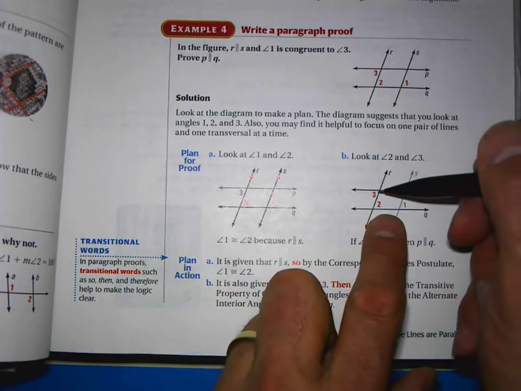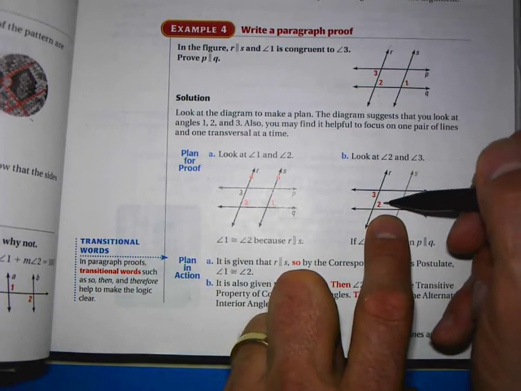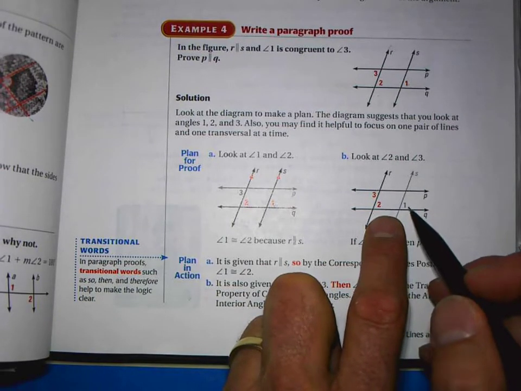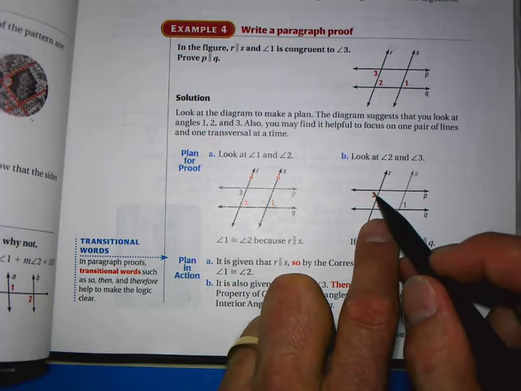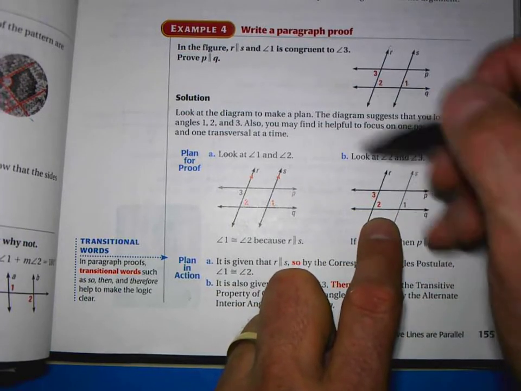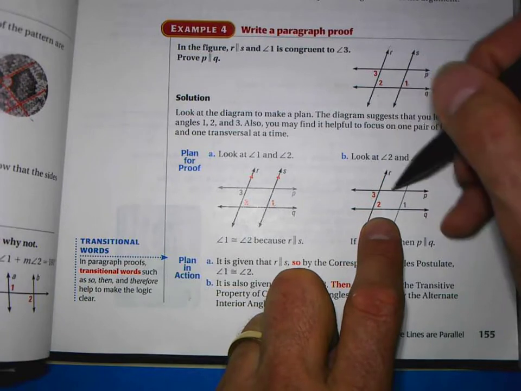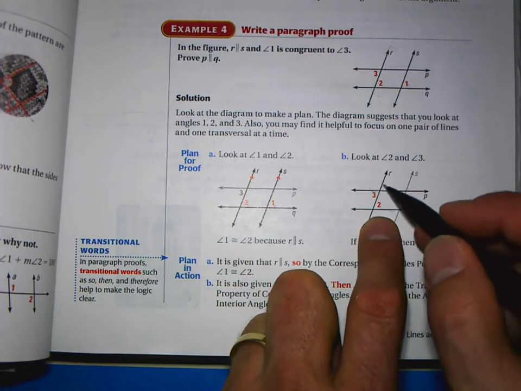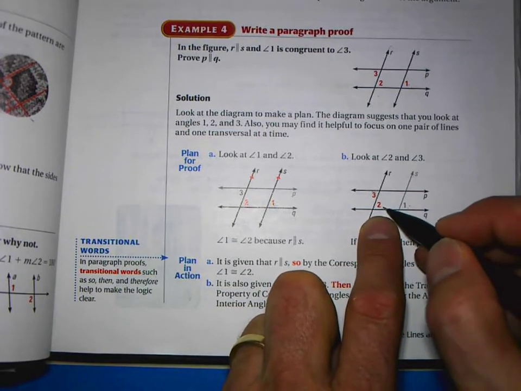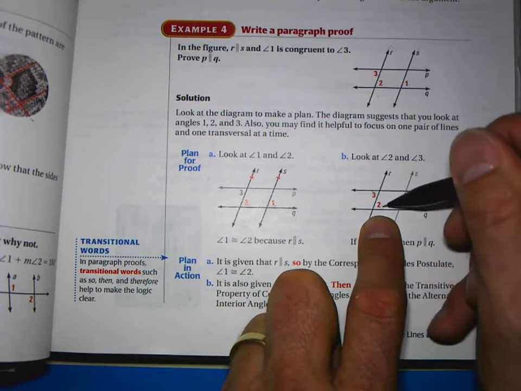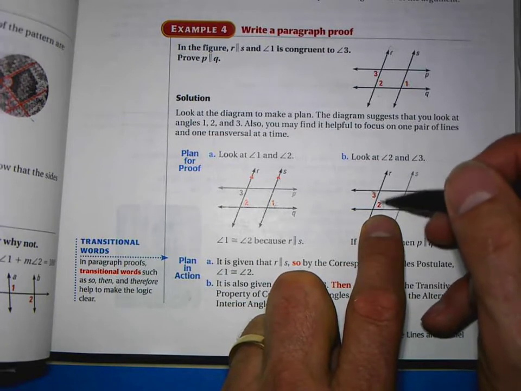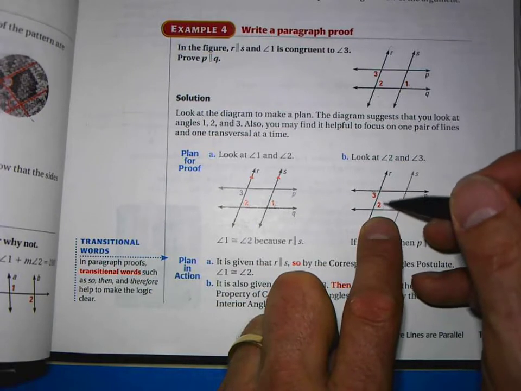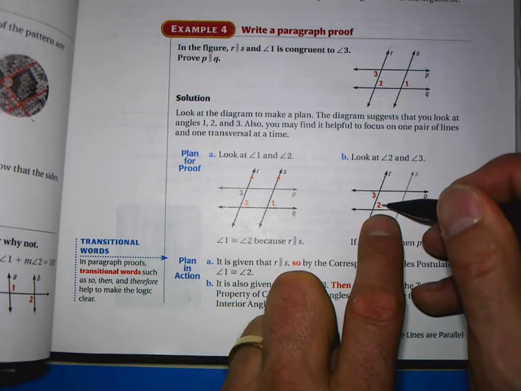And now we can look over at angles 3 and 2, and because angle 1 is congruent to angle 3, let me back up and state it. Because angle 3 is congruent to angle 1, and angle 1 is congruent to angle 2, then what can we say about angle 3 and angle 2? We can say that they are congruent with each other through angle 1. So using the transitive property, angle 3 is congruent to angle 2.